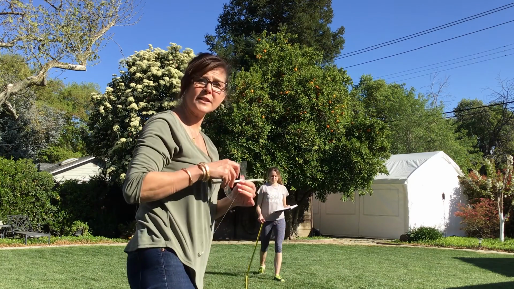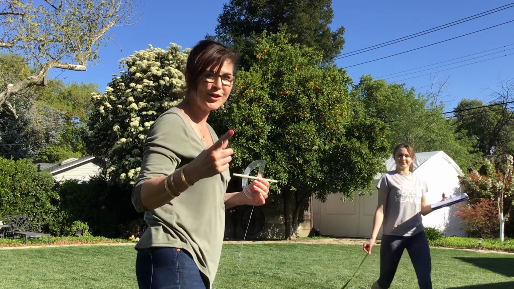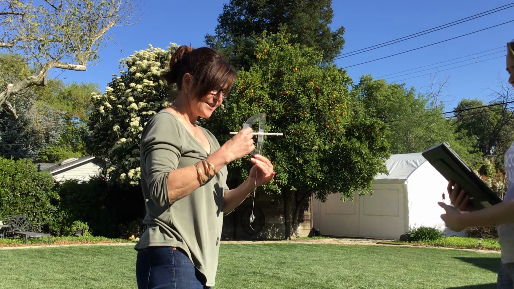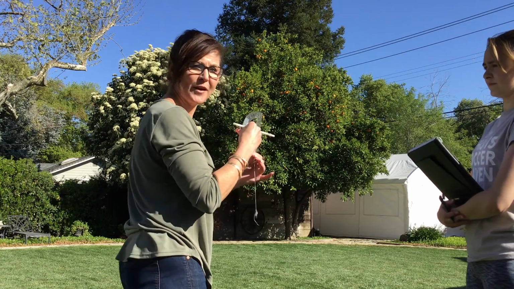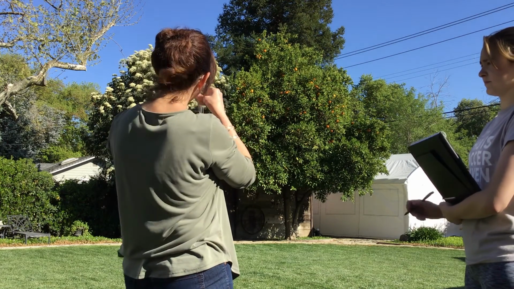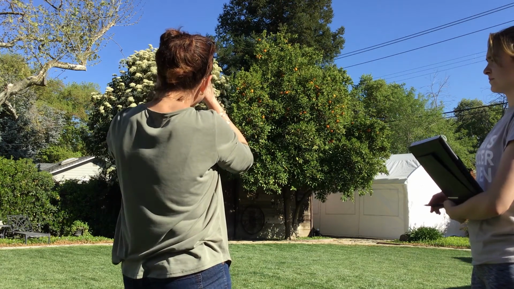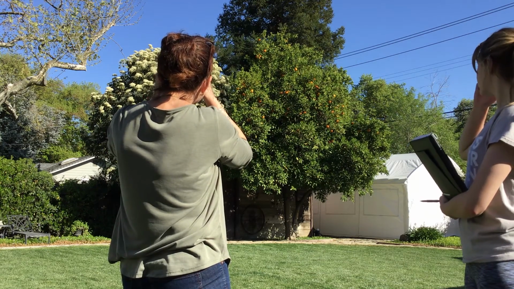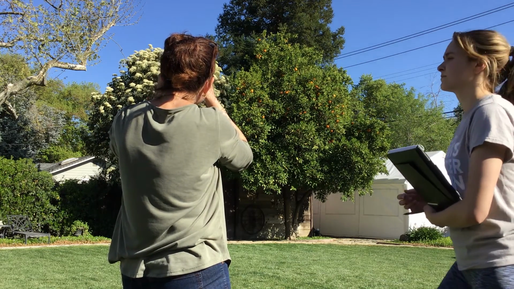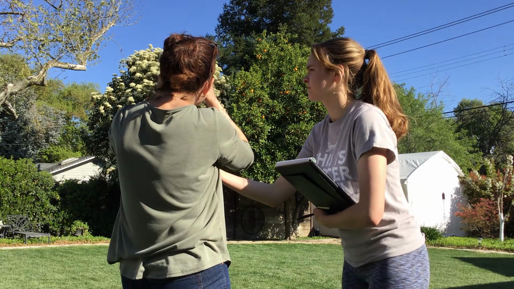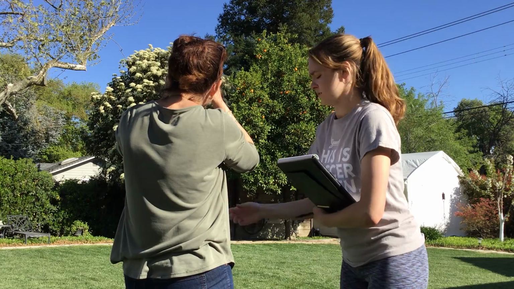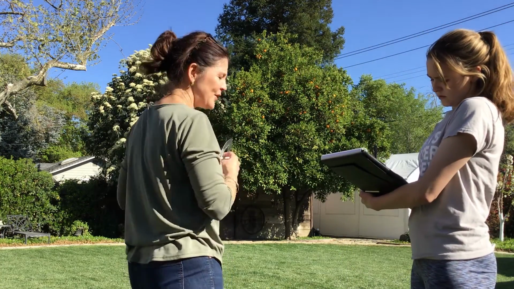Okay, now that I have the horizontal distance between me and the orange, now I just need to find the angle in my clinometer. Okay, can you measure that angle? 11 degrees. 11 degrees.